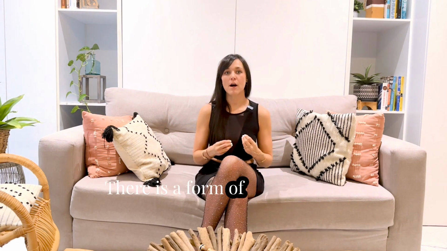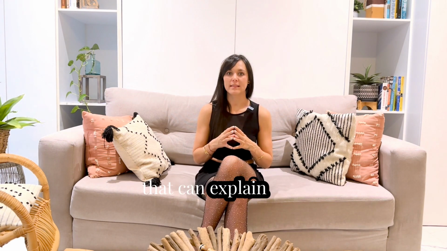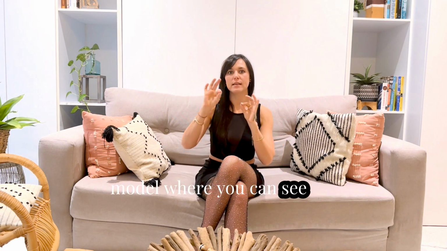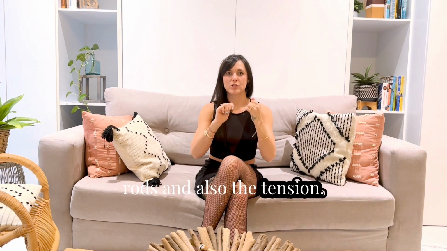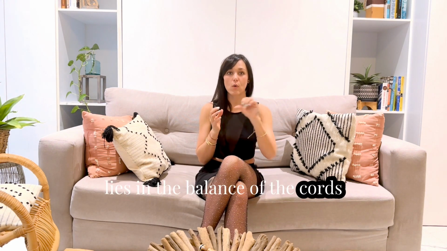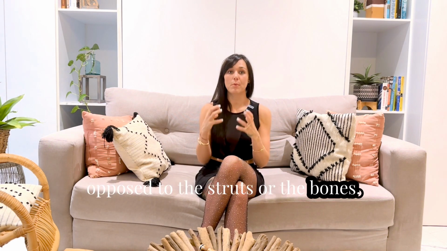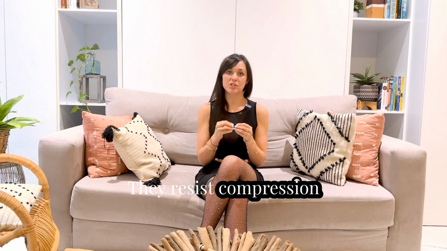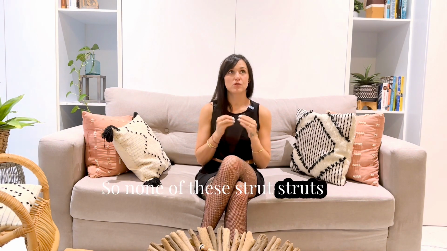There is a form of engineering that can explain this. I will put up a tensegrity model where you can see the rods and also the tension. The rods do not touch each other. That's the bones in your body. The tensegrity of the structure lies in the balance of the cords opposed to the struts, or the bones. Now, the struts or the bones are the compression structure. They resist compression from all angles. So none of these struts or bones should touch each other. If they do, you're in pain.